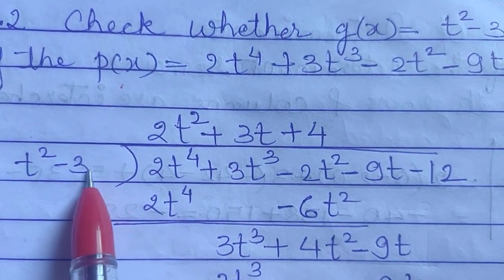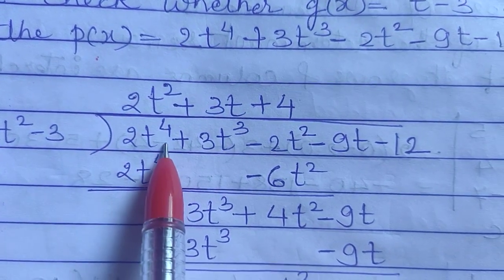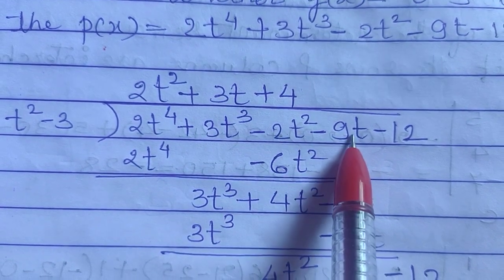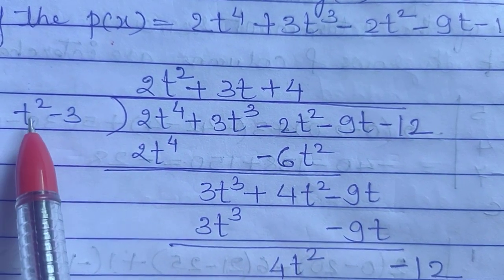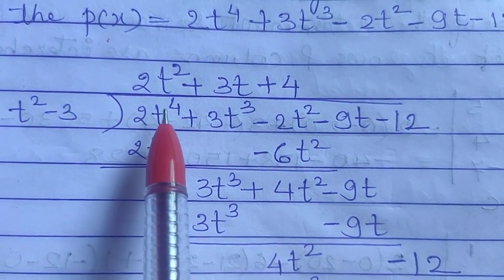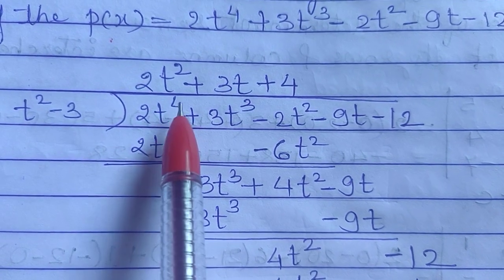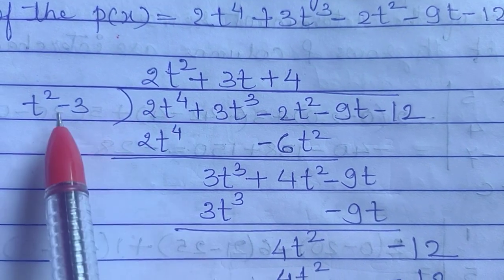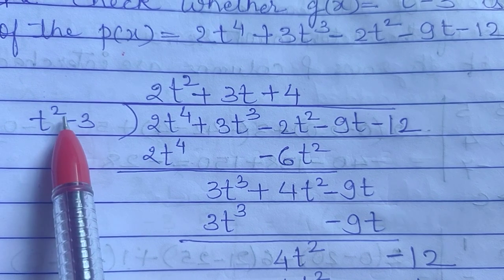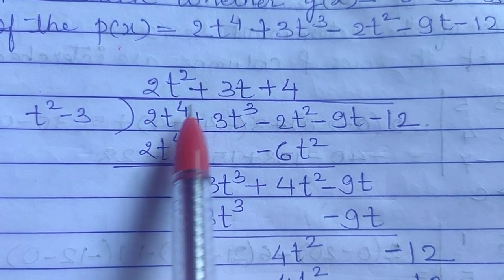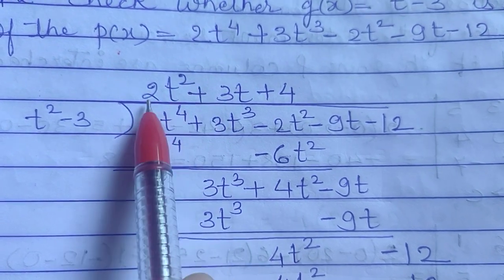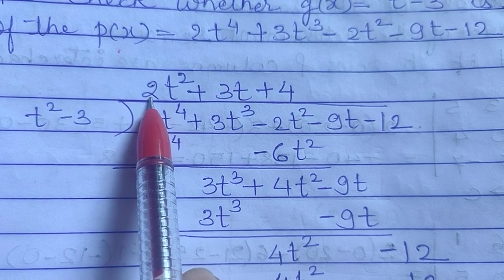So t square minus 3 is the divisor and this is the dividend, 2t to the power 4 plus 3t cube minus 2t square minus 9t minus 12. So now we are going to divide this polynomial p of x by g of x. The degree of p of x is 4. The first term is 2t to the power 4. Degree is 4, and the divisor degree is 2. The difference between the degrees is 2. Therefore we will multiply by t square. The coefficient of t to the power 4 is 2, therefore we have to multiply by 2t square. So the first division term will be 2t square.